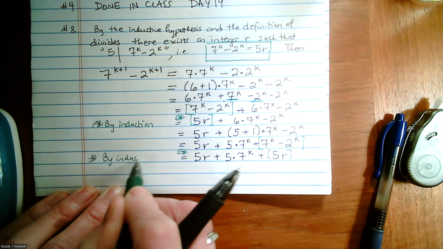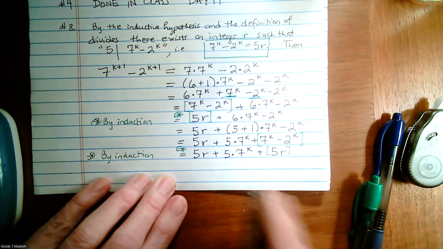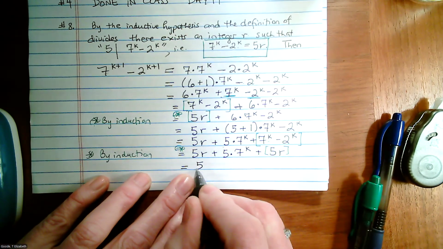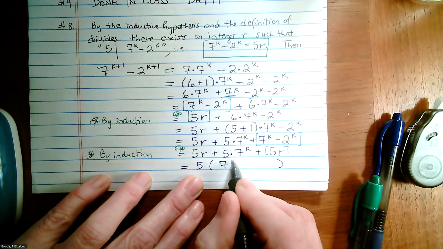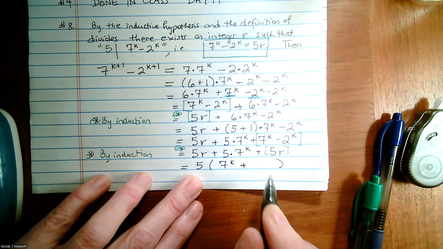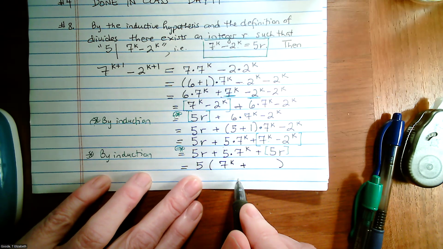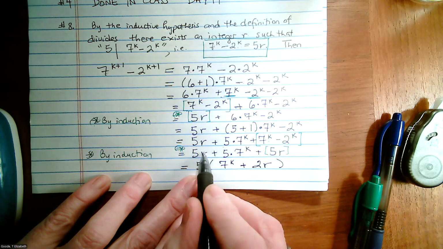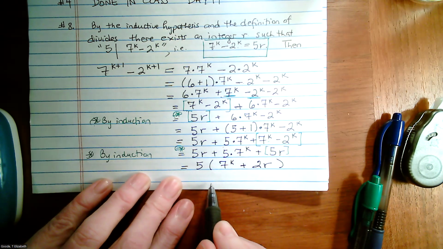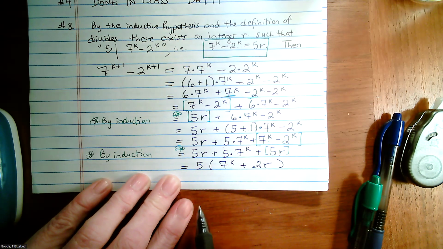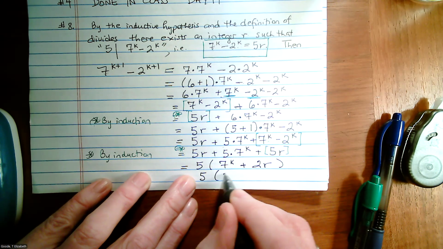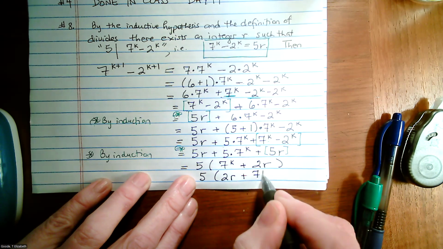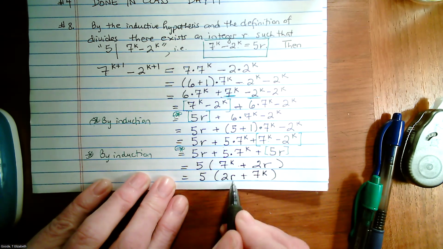Isn't that like magic, isn't it? And so what do we have? We've got 5 times 7 to the k plus how many r's? 2 r's. Yep, 1 here and 1 here. That's what's going to go in that parentheses. Doesn't matter what order you write this. You could write this as 5 times 2r plus 7 to the k. It should accept either one. Doesn't matter.